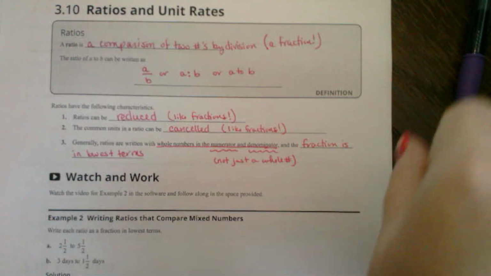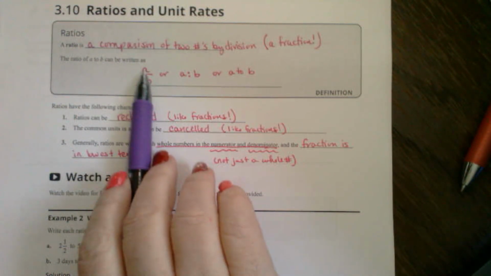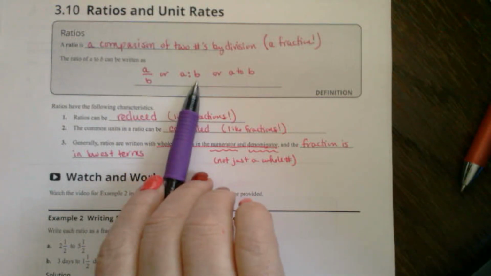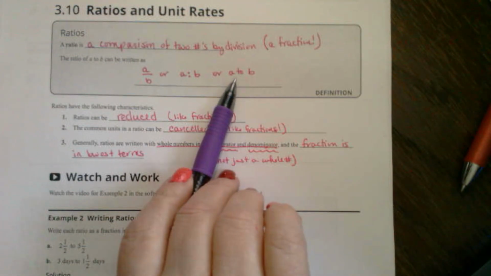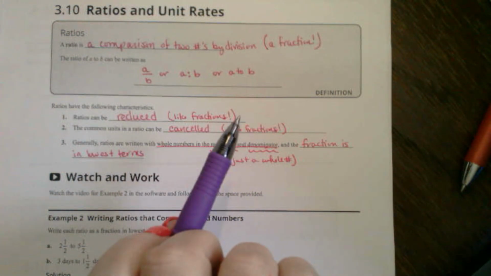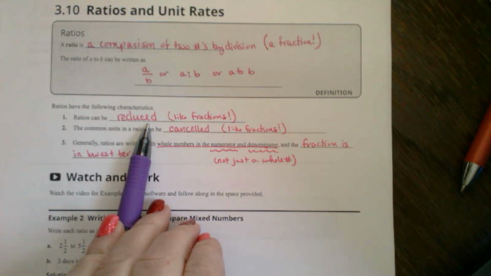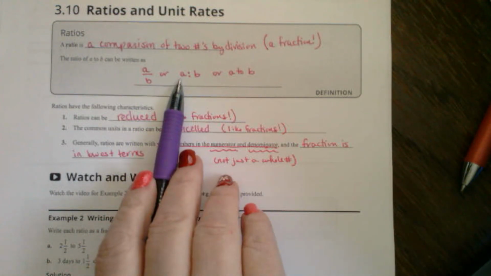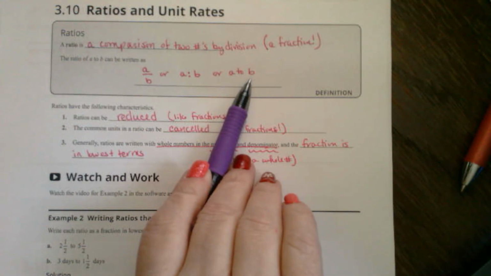Ratios and unit rates. A ratio is just a fraction. It can be written this way, or you can write it with a colon in between, or you can say a to b with the word to in there. Ratios can be reduced, need to be reduced. Even if you write it like this, it needs to be reduced. Or if you write it like this, it needs to be reduced.